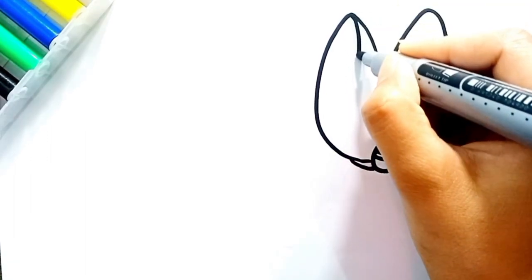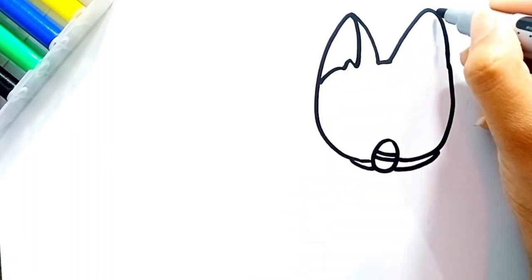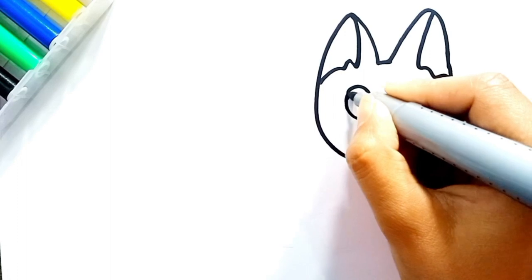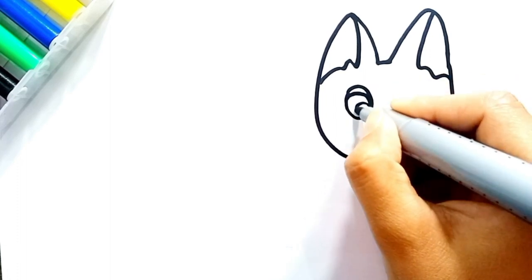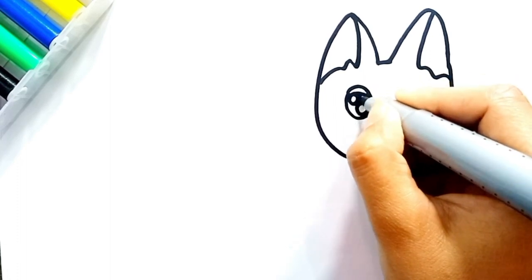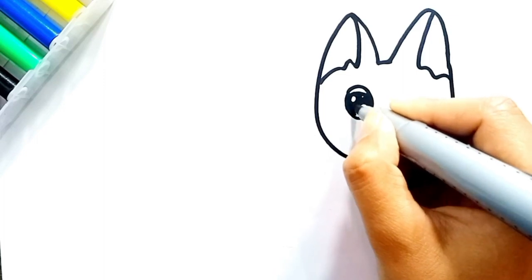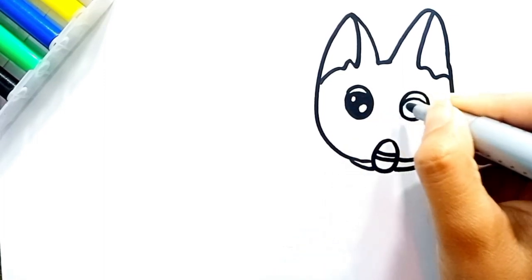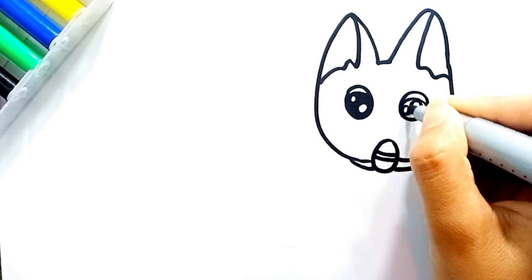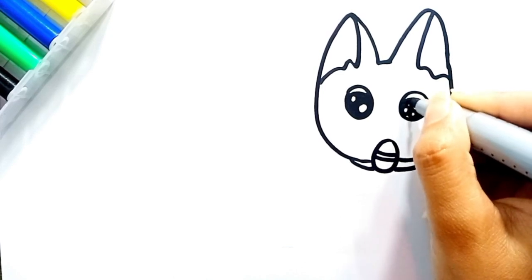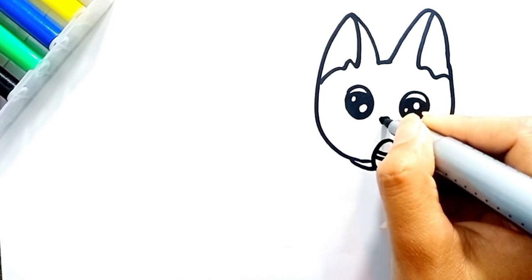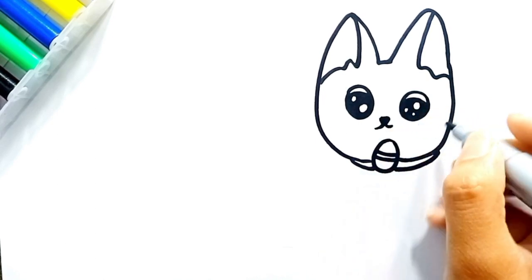Now I will make its ears prominent. These are the eyes. Wow, it has beautiful eyes. Do you like cats? These are very beautiful. Let's make its mouth.